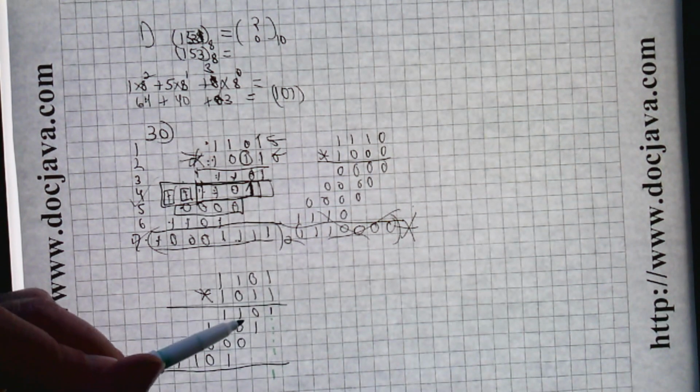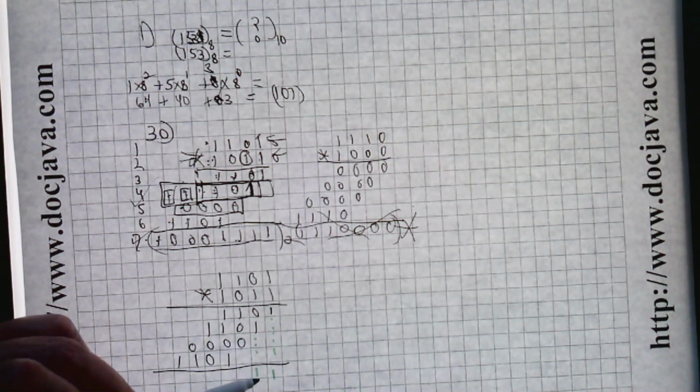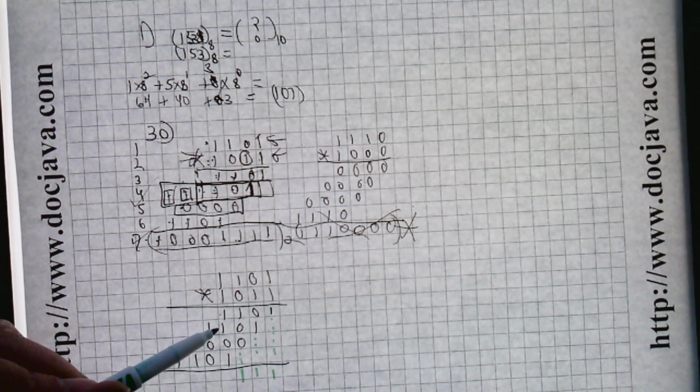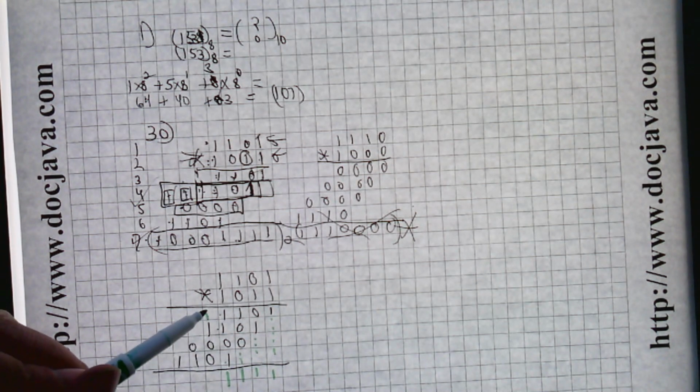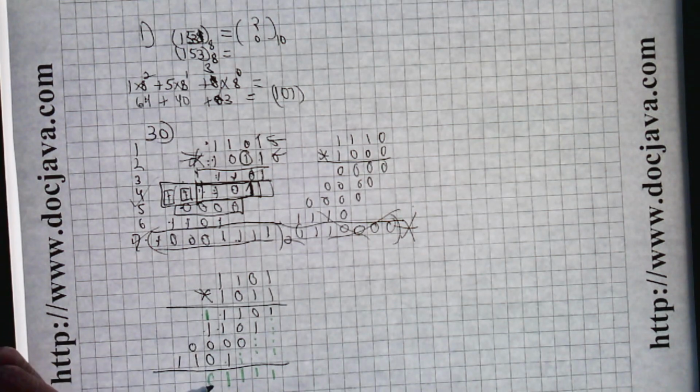So that's 1, 1, 1. 1 plus 1 plus 1 is 1, carry the 1. You can see why I'm writing a 1 there, right? 1 plus 1 is equal to 0, carry the 1. 1 plus 1 is 0, carry the 1. 1 plus 1 is 0, carry the 1.